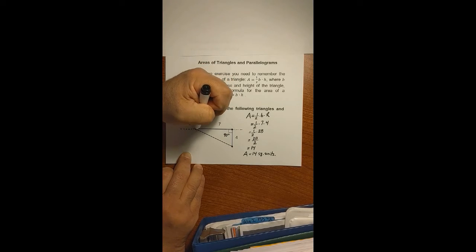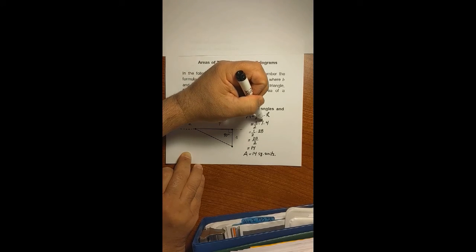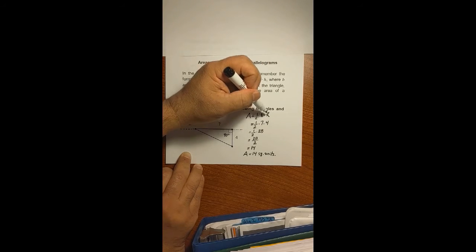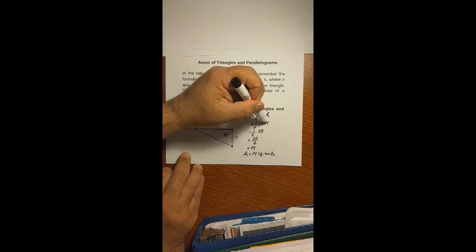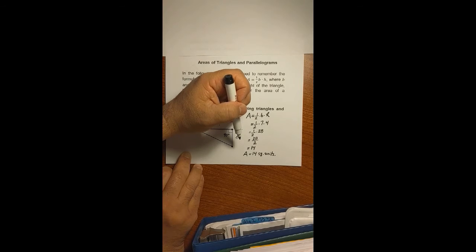So therefore this will be our height. The only thing that we have to change in the formula is the order of these two numbers, because now our b will be 4 and our h will be 7. So we will have 4 times 7, which is of course 28, and therefore we have the same result.